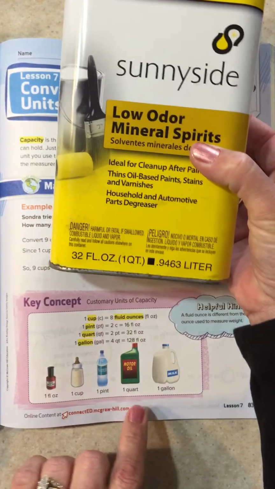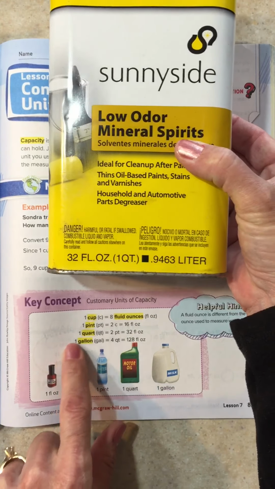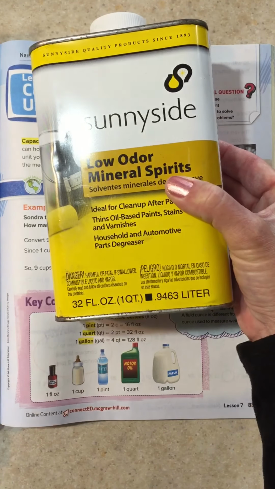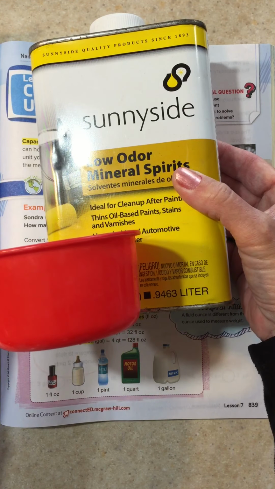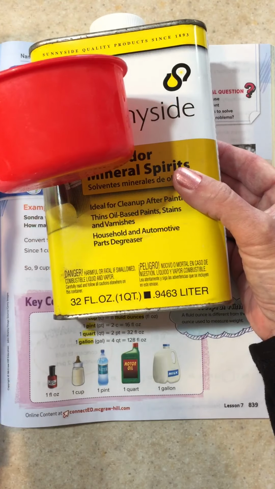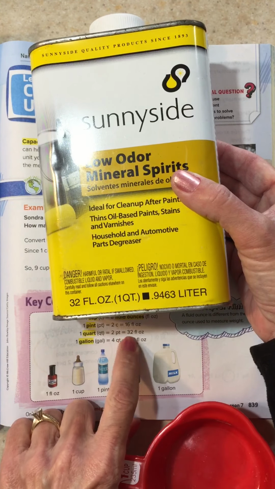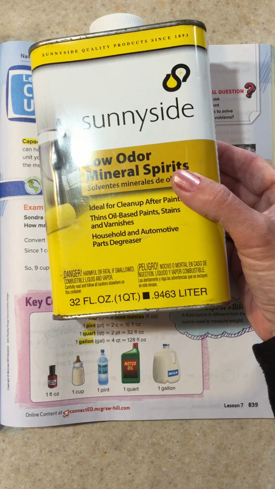And how many cups would fill up this quart? A quart is equal to 32 divided by... Well, I think we better get to this later because I can't think straight.